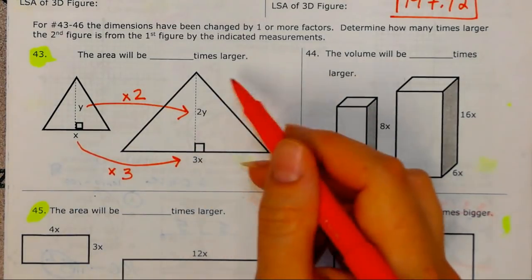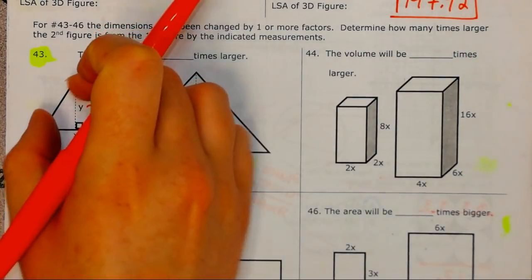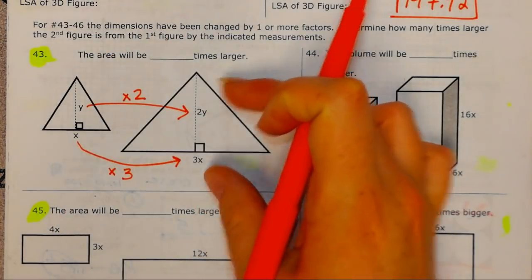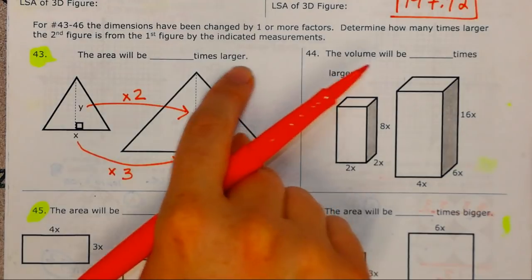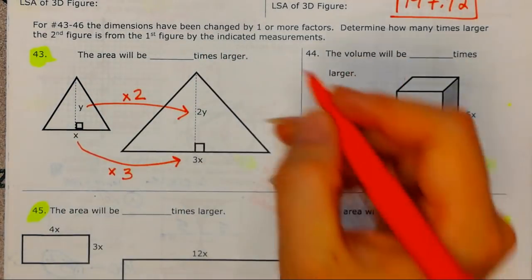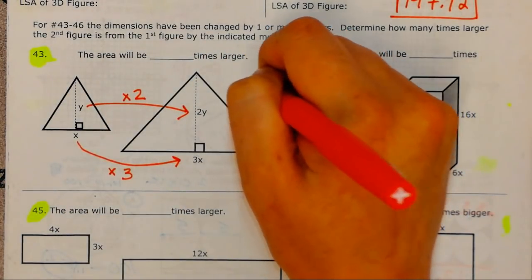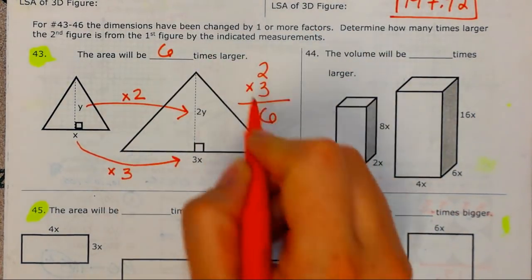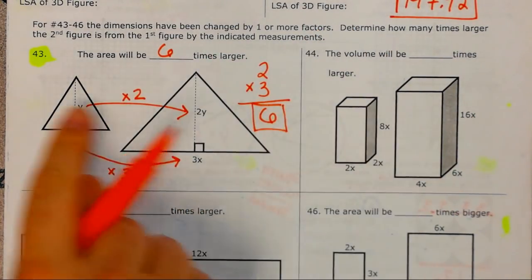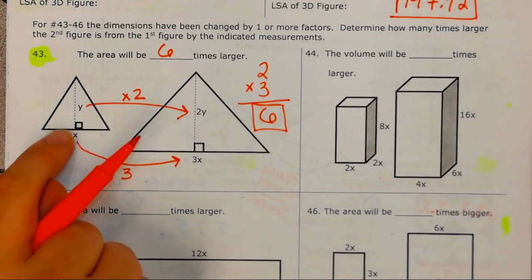So what we learned in class is that when you have an unproportional dilation, where your scale factors are different, if you want to figure out how much larger the area is going to be, you multiply the scale factors together. So that would mean that this area is 6 times larger than this one.